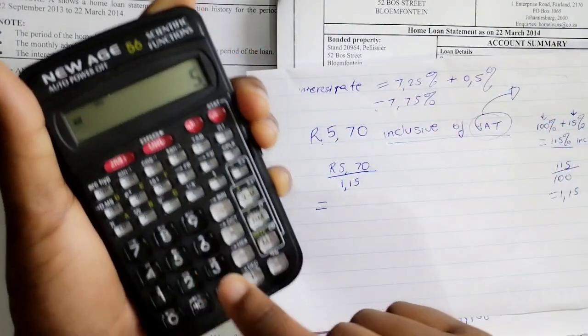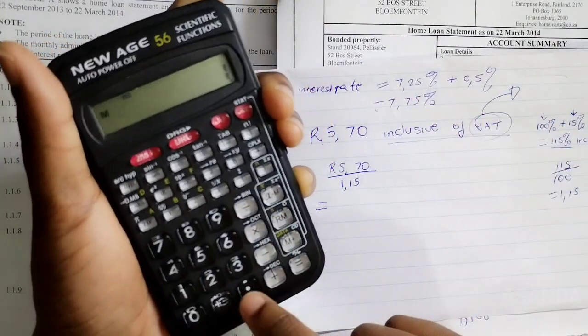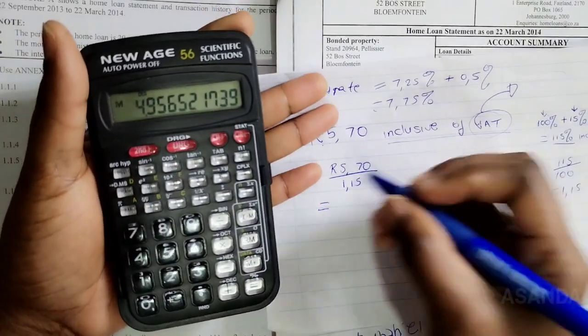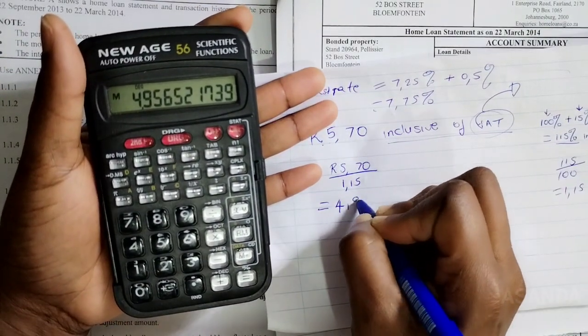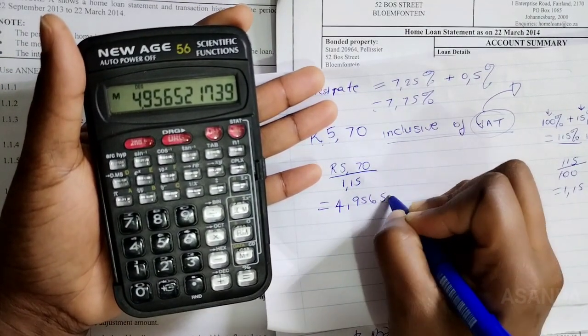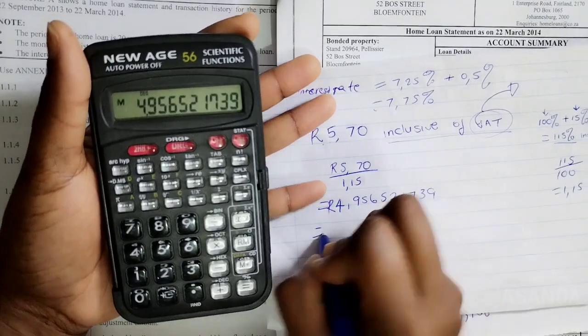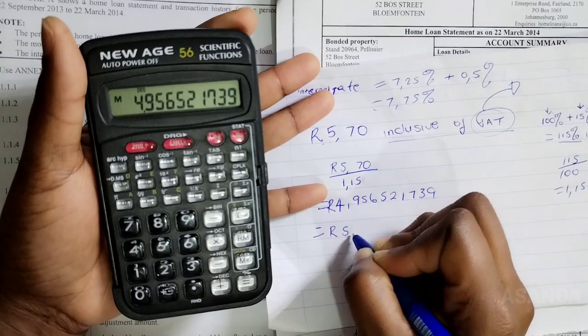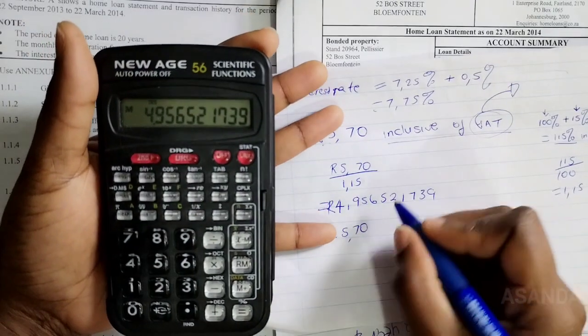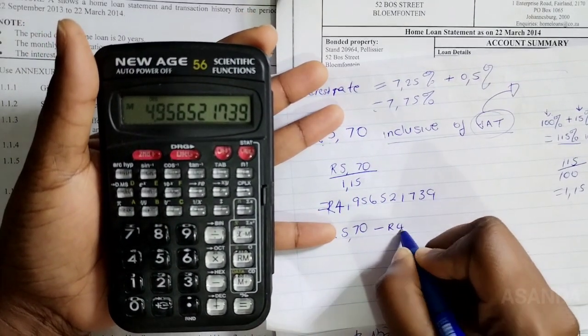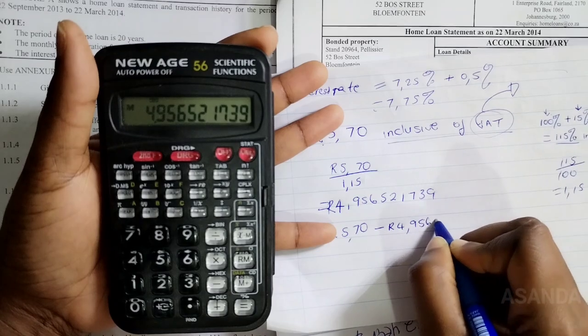If I take R5.70 and divide by 1.15, I get 4 rands and 956.521739. I won't even bother with rounding off yet. I'm just going to say R5.70, which is VAT inclusive, and then remove the money that doesn't have VAT, which is just the administration fee alone.